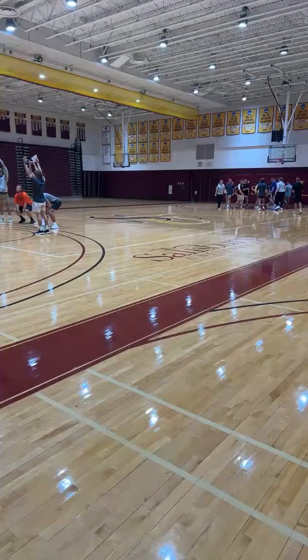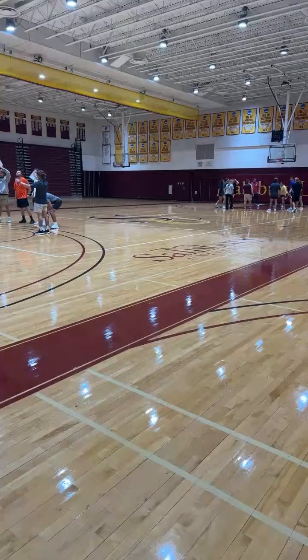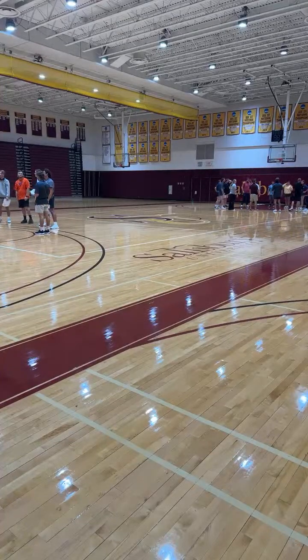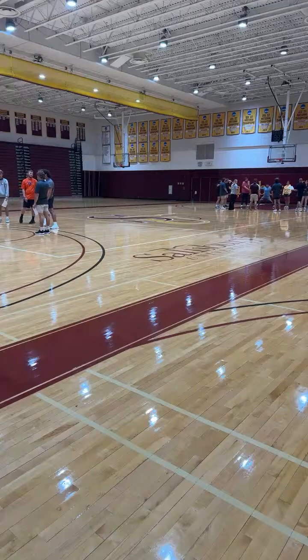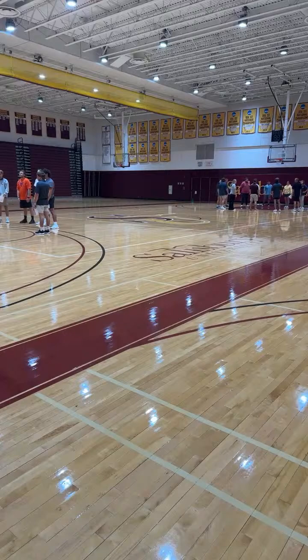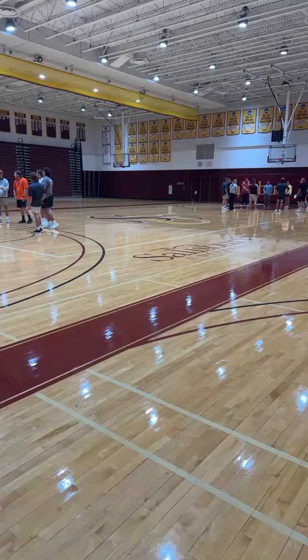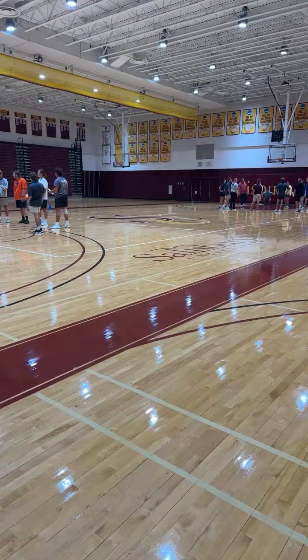Is this running from the top? Okay, so I just gave them a little wave thing. They want us to practice at different levels. Like one person could go low and the person next to them could be high, just to practice at different levels.